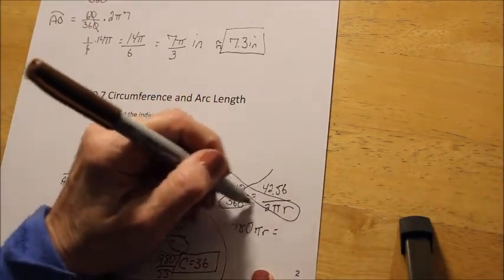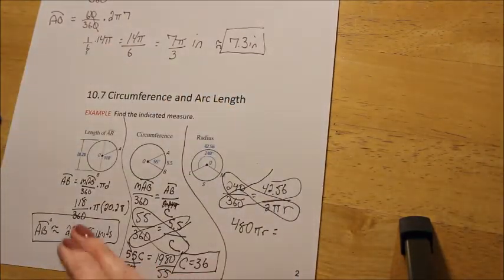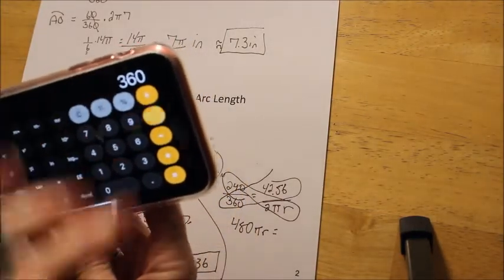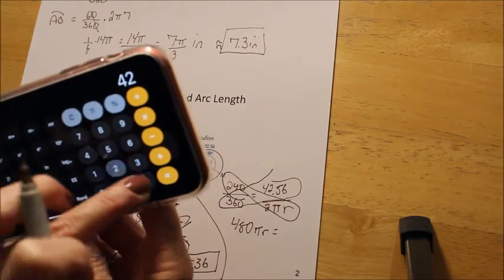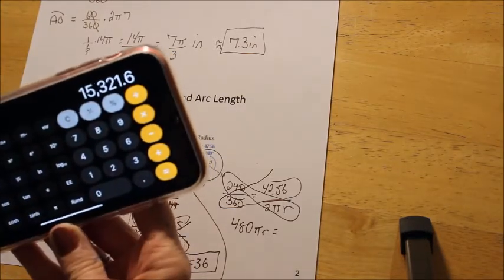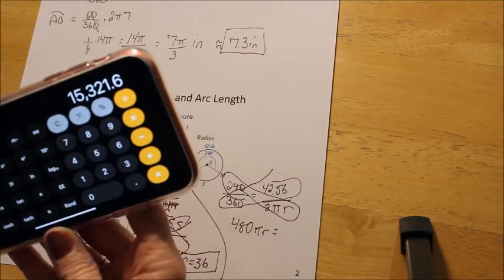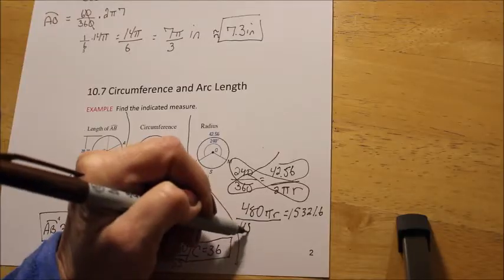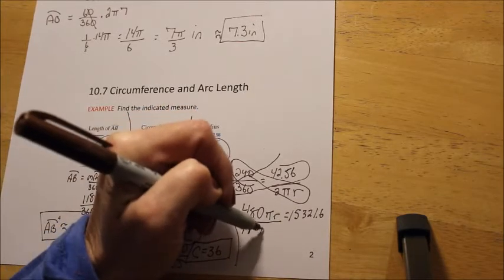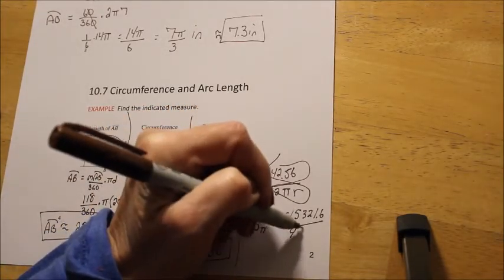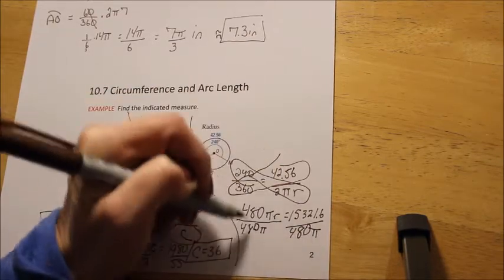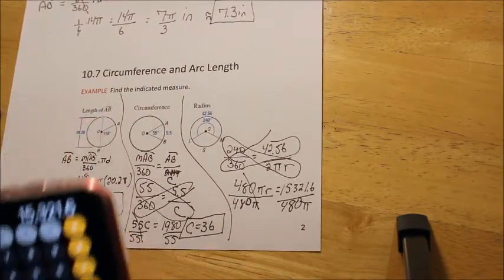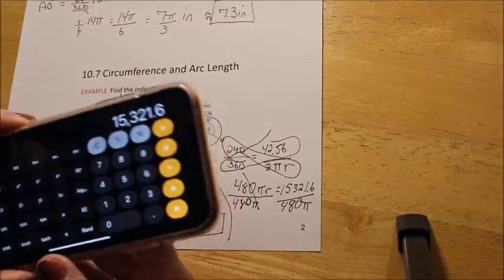And then here I need to calculate 360 times 42.56. So 360 times 42.56 is 15,321.6. Divide both sides by 480 pi. Okay, so I'm going to go ahead and divide by 480 pi. So I already have the 15,000.